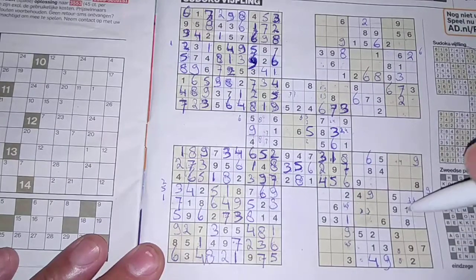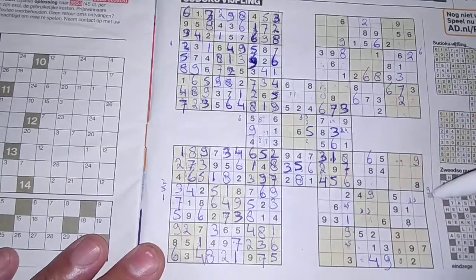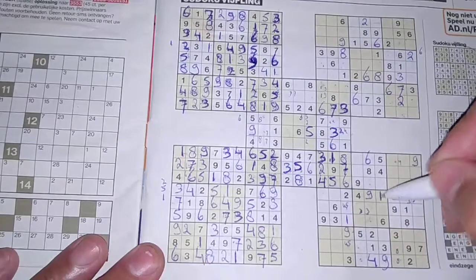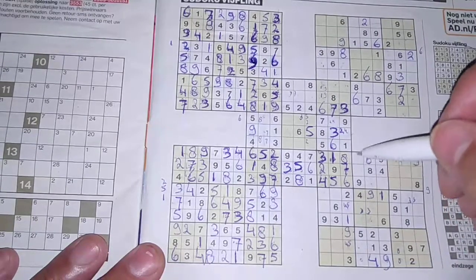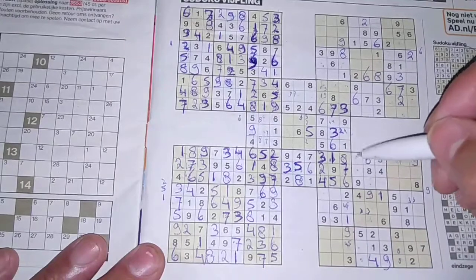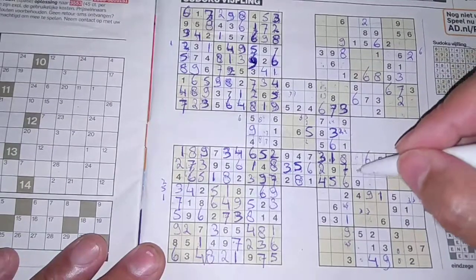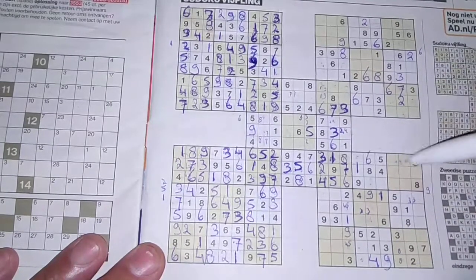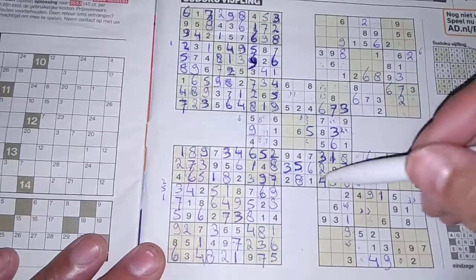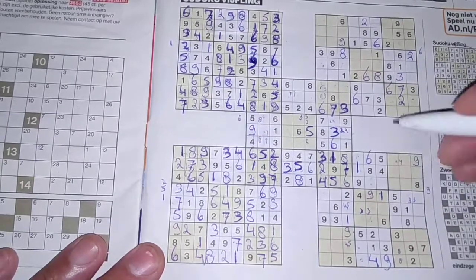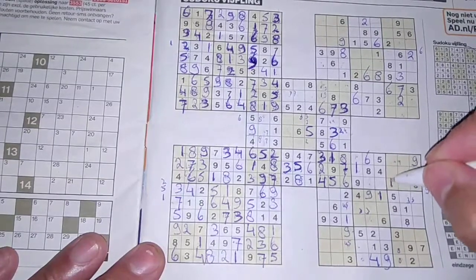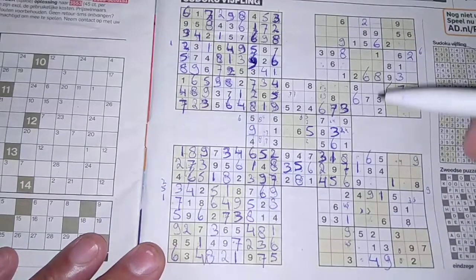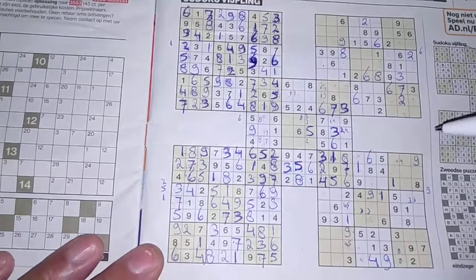1 in this row, 1 in the middle row. So in the row above, the only place for the 1 should be there. 1 in this column, 1 in the middle column. So the column next, the only 2 places for the 1 here or there. We see here 1, no 1 there. 1 should be there. 1 in this row, 1 in the second row. So in the third row, the only 2 places for the 1 here or there. We see here 1, no 1 there. 1 should be there. And then I cannot continue with the 1.